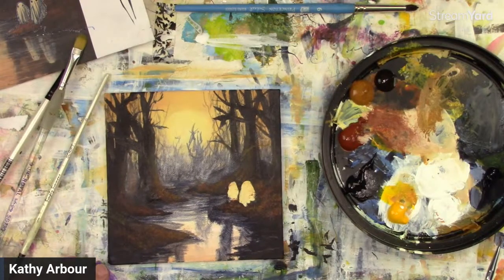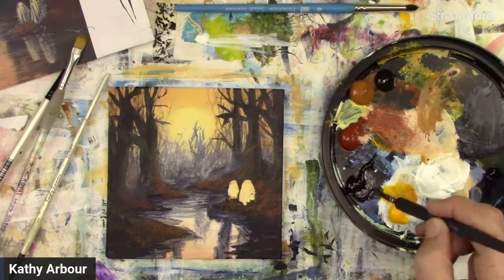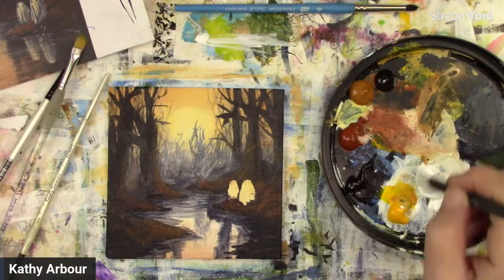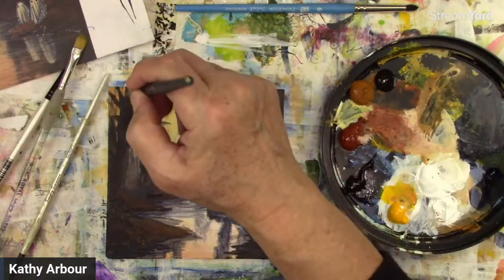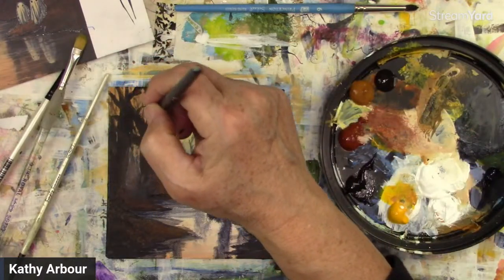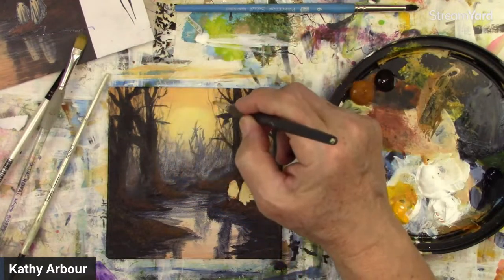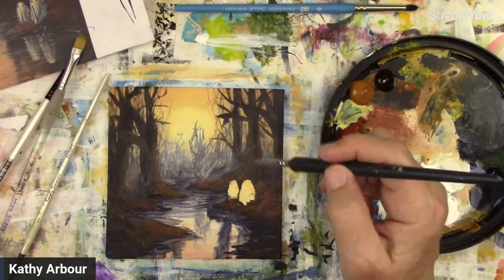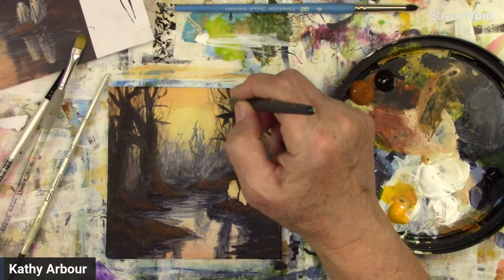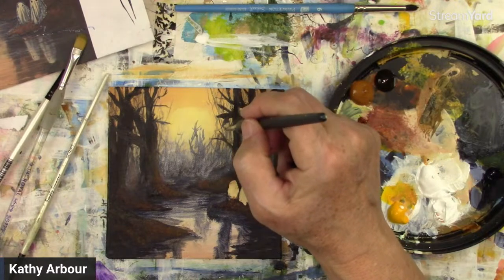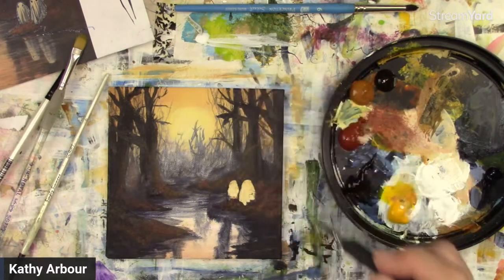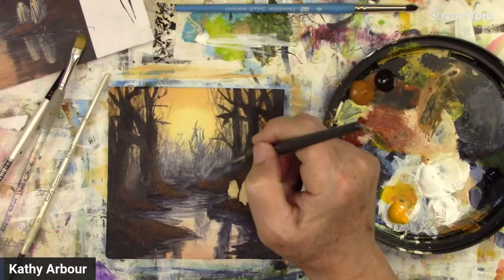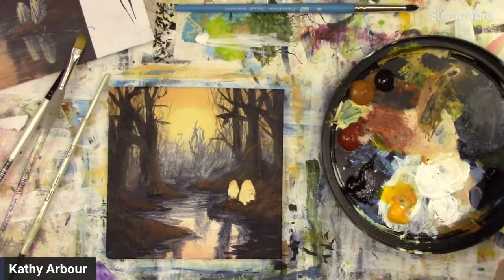Now you can also see, you can put different more limbs and stuff like that on them. Depends how much you want to do as far as detail. If you like it the way it is, then leave it. It's your painting.